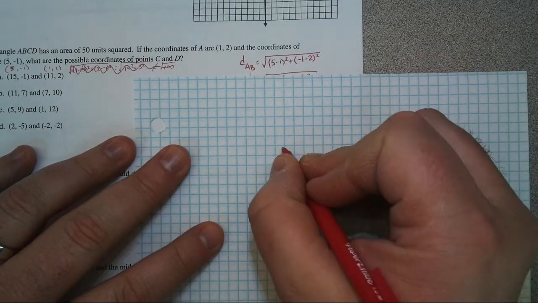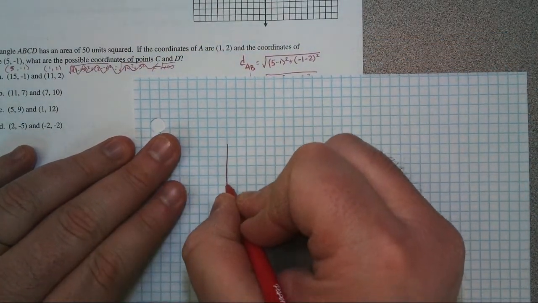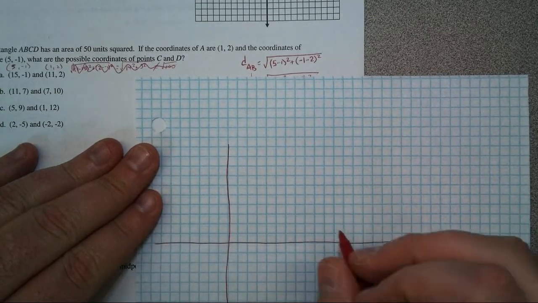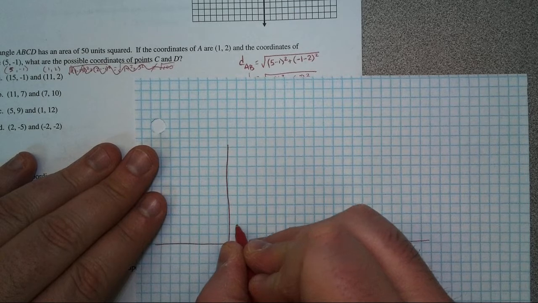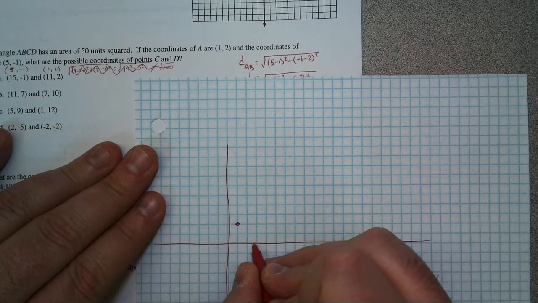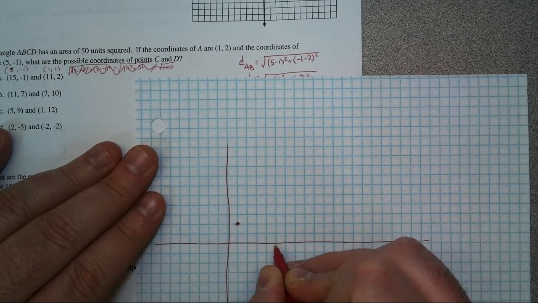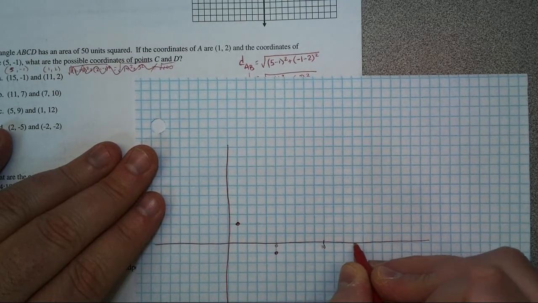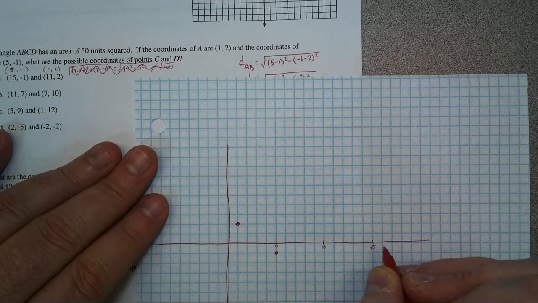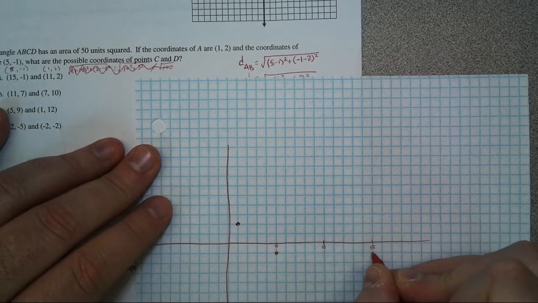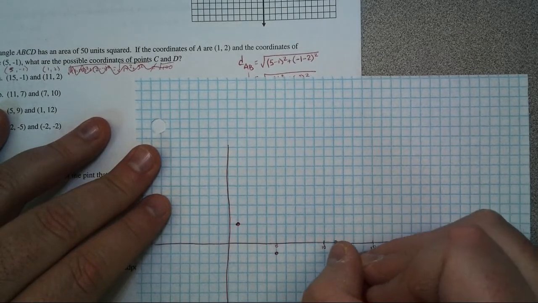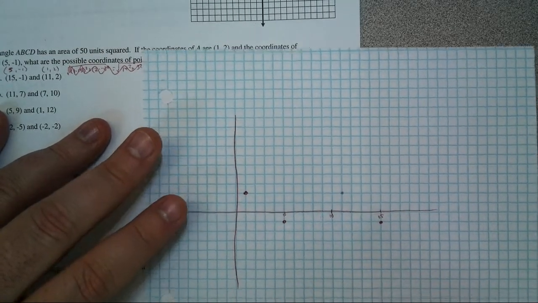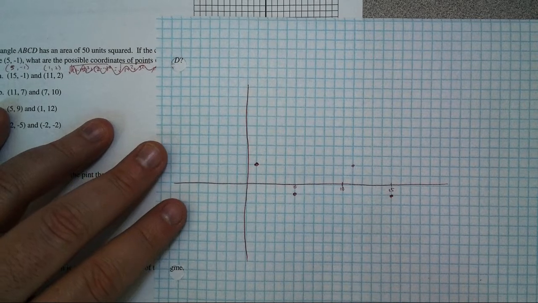Okay, so let's do something like this. All right, so 1, 2, and then 1, 2, 3, 4, 5, negative 1. So that's 5, 10, and there's 15. So 15, negative 1 is here, and then 11, 2 is there. Is that going to give you a rectangle? I'll let you look at that for a second. Rectangle? No, right?